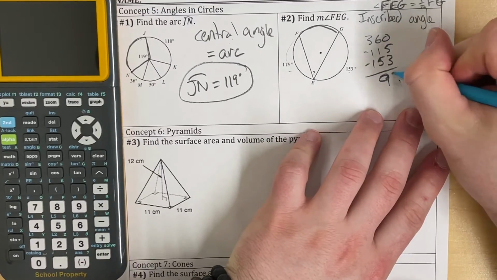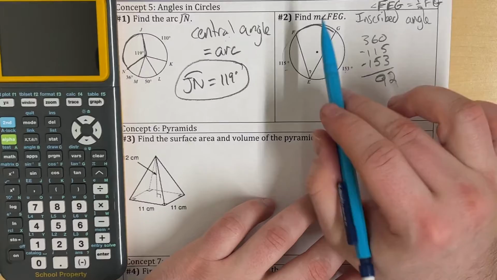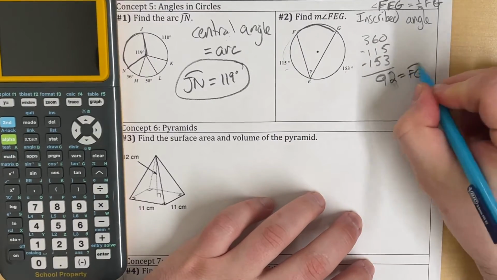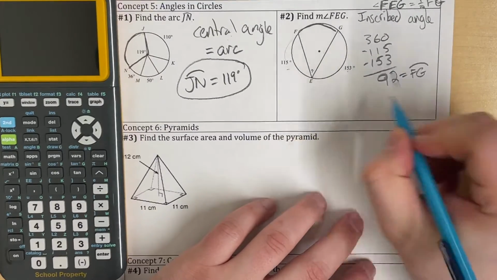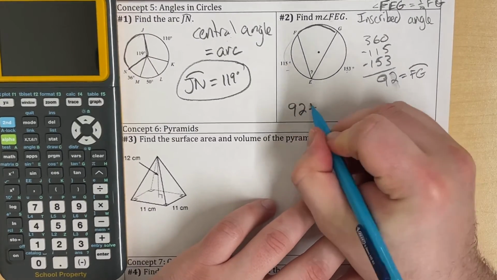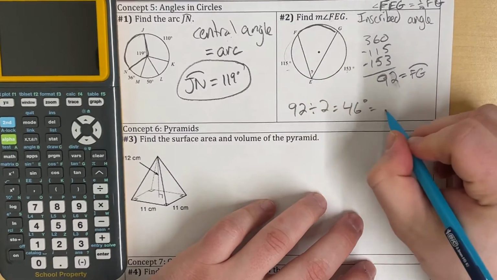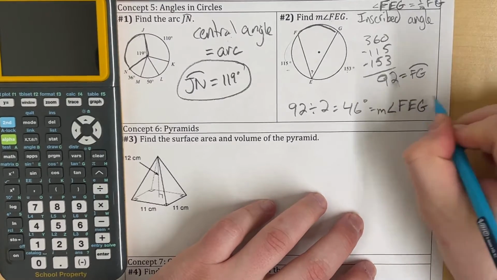However, be careful because you have to take half of it to have that inscribed angle. So we're saying this is that arc FG, and we're looking for the measure of angle FEG. So we take 92 divided by 2, which is equal to 46 degrees. We're going to say that's going to be the measure of angle FEG.